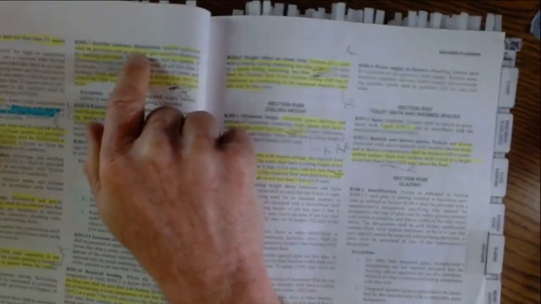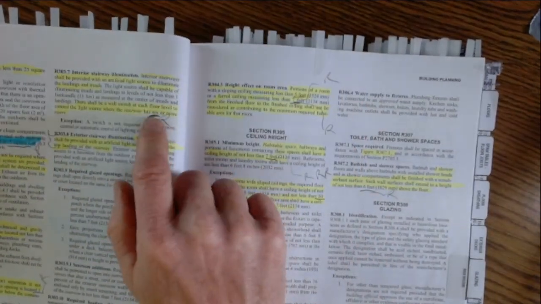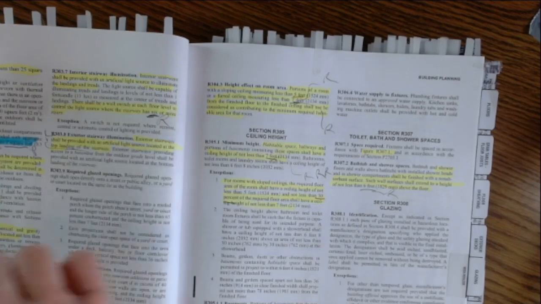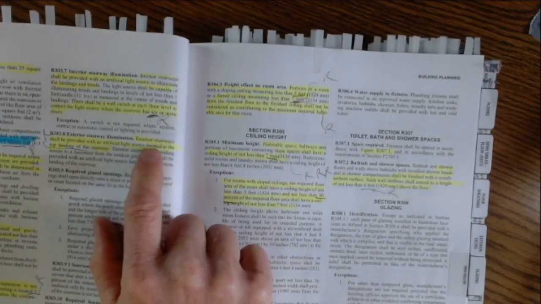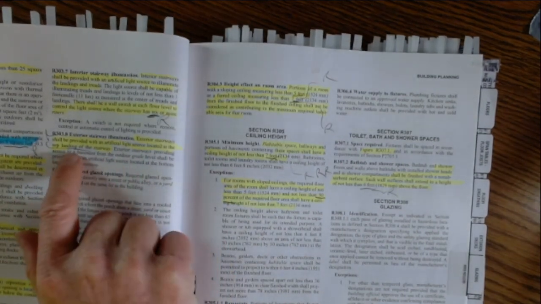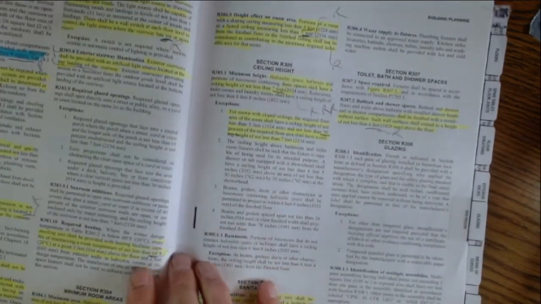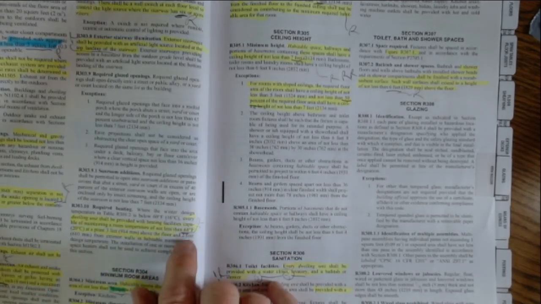Okay, interior stairway illumination. Know that it's 6 or more risers. If you have 6 or more risers, you need a switch at the top and the bottom to control your lighting at the landing. Exterior stairways. So if you have an exterior stairway going up to like a side door, know that that's the top landing of the stairway that needs the light.